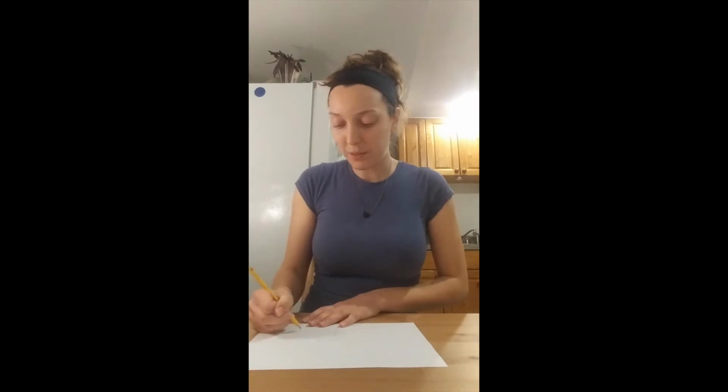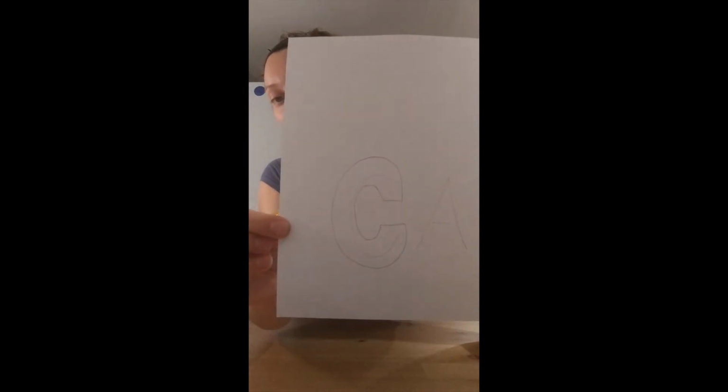And I'll put another exclamation point. Alright. So I don't know if you can see that. But now what you can do is trace around that letter that you drew. So if you can see really close, I'm going to draw a nice box all the way around that letter. Okay? If you can see that, I kind of didn't follow it completely.